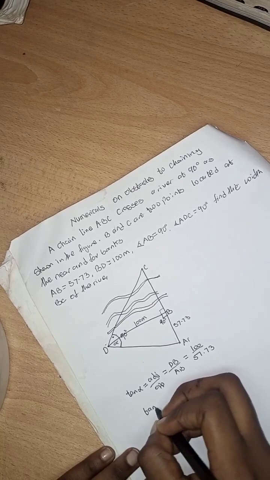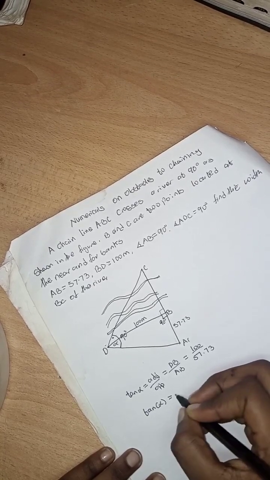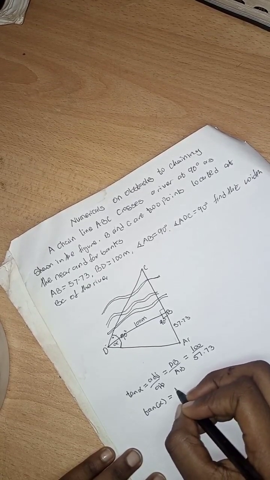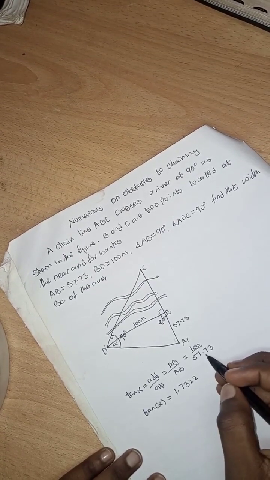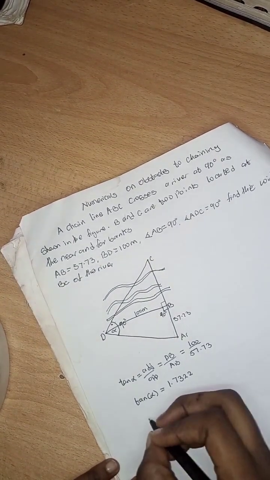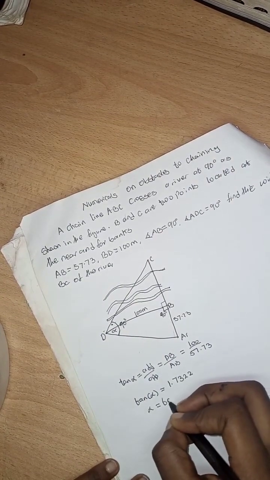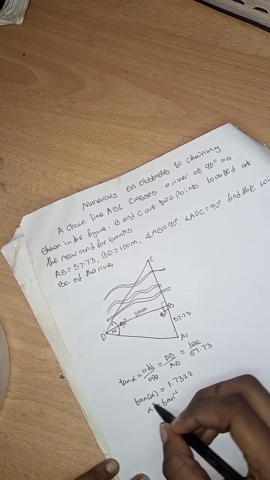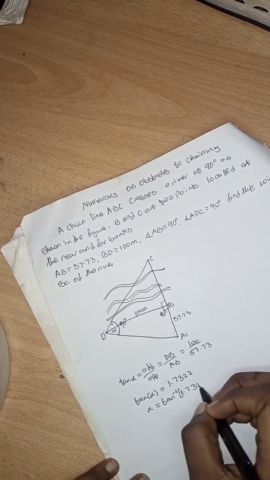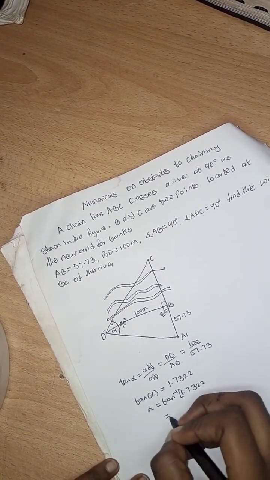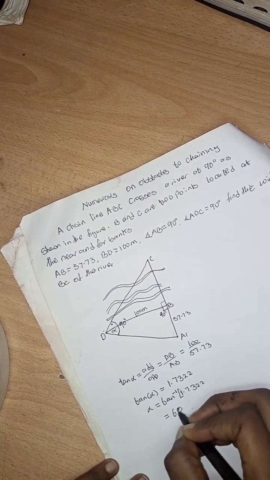So tan alpha is equal to 1.7322. That's 100 over 57.73. So alpha will be equal to the tan inverse of 1.7322, which is equal to 60 degrees.